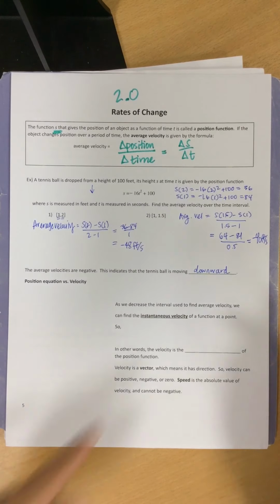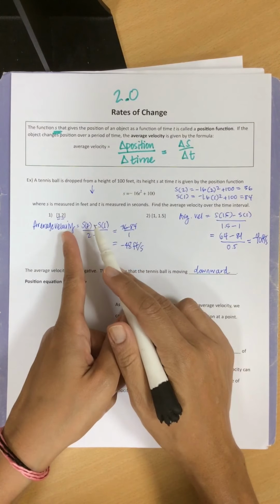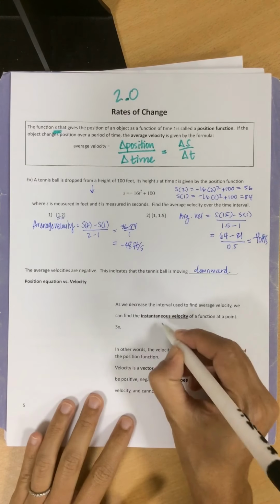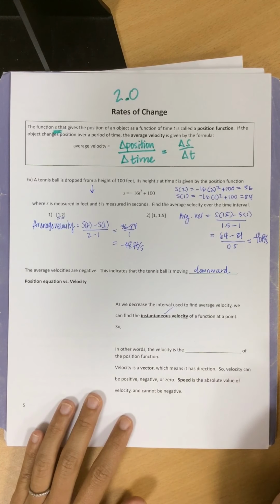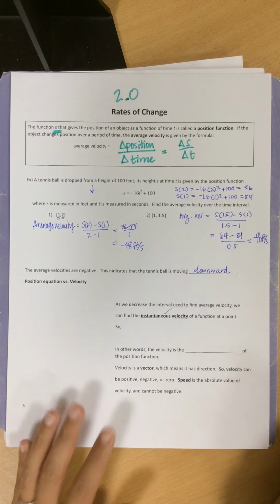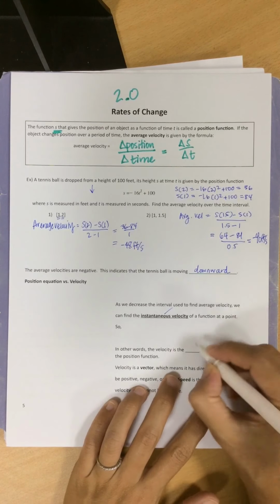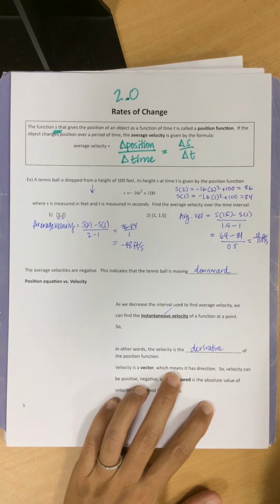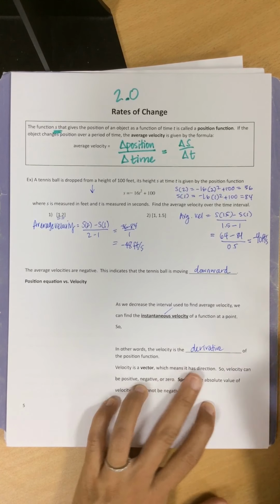So you can see that we've decreased the interval here. We went from 1 to 2 to 1 to 1.5. As we decrease this interval, we can find what's called the instantaneous velocity. So what is the velocity at an instant? In other words, this velocity function is what we're calling the derivative. It's the derivative of a position function.